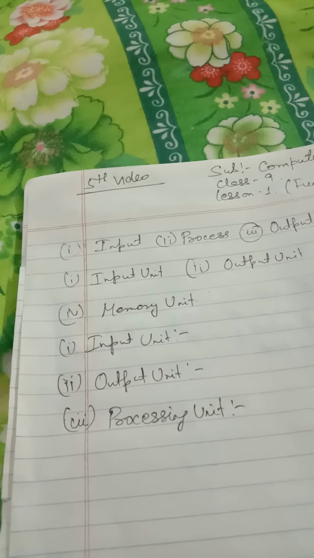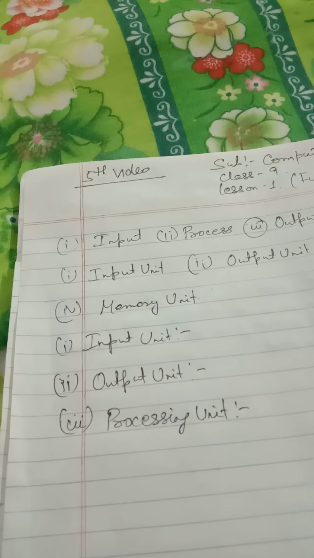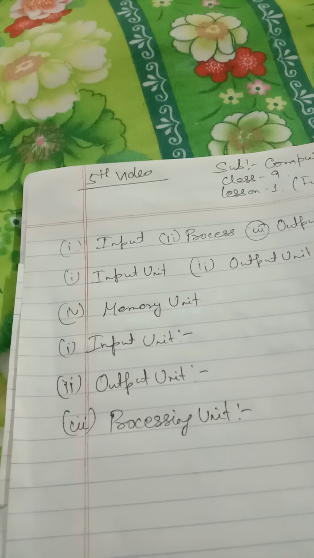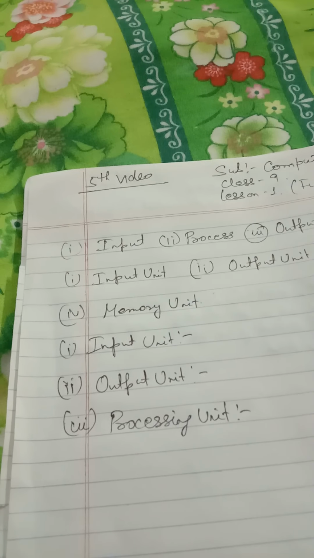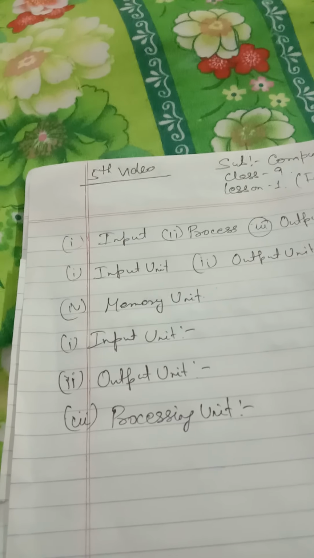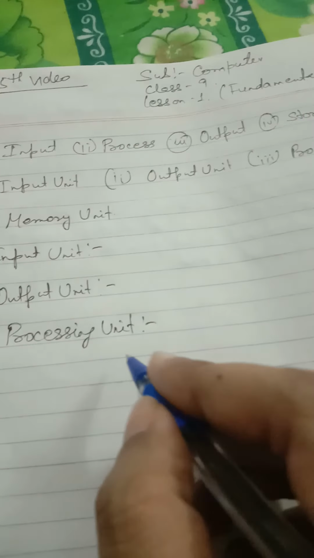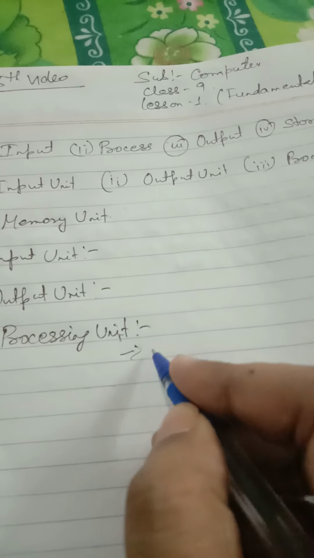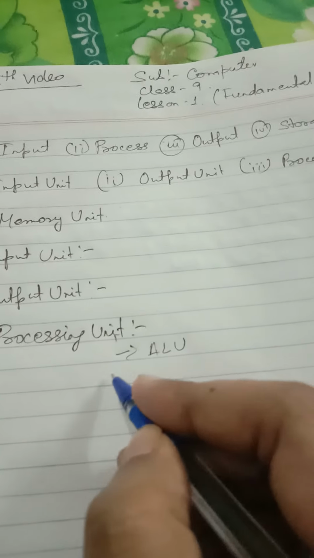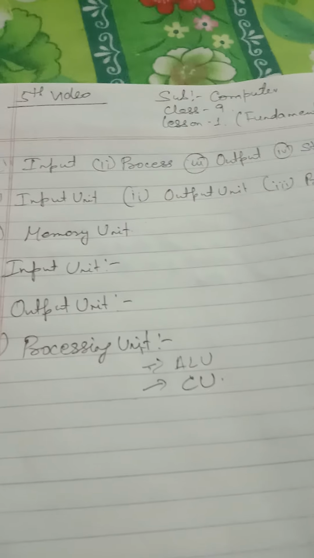It takes the data and instructions from the computer, processes the data as per the instructions, and gives back the output to the storage unit. The CPU is generally made up of two parts. Remember, the ALU and the CU. The first part is ALU, arithmetic and logical unit, and the second part is the control unit.